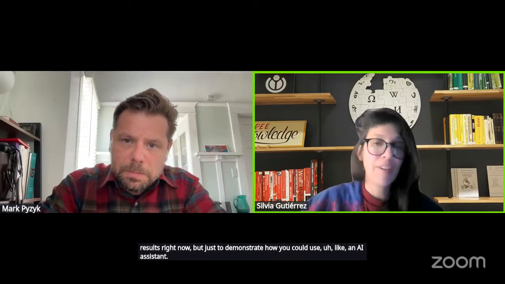So Jan says it would be interesting to make a circular relationship graph to see which origin countries mention other countries and to what extent. Yeah, definitely. I'm not sure this would yield results right now, but just to demonstrate how you could use an AI assistant. I have the pro version of Copilot, but maybe let's just look at how it would do it.